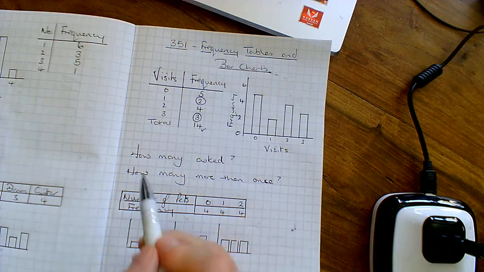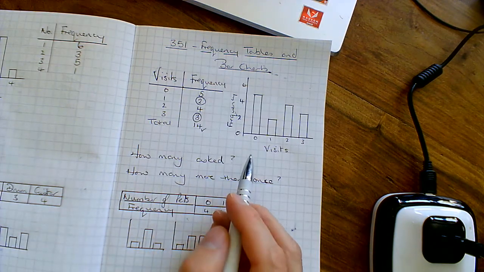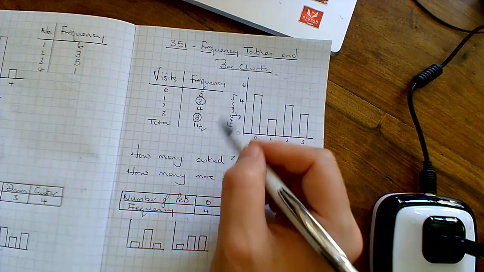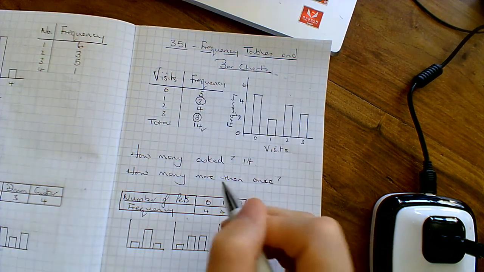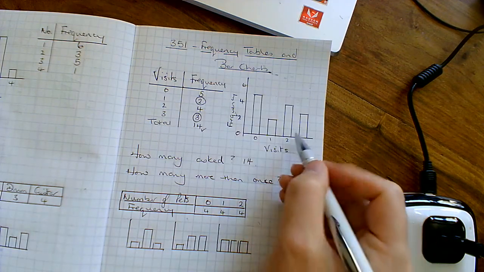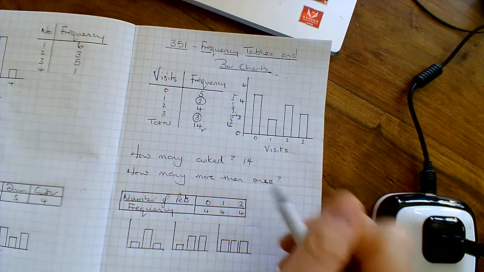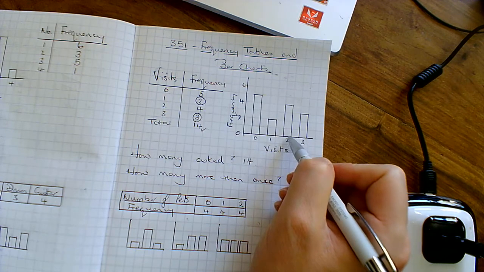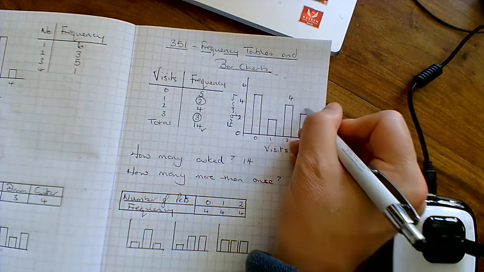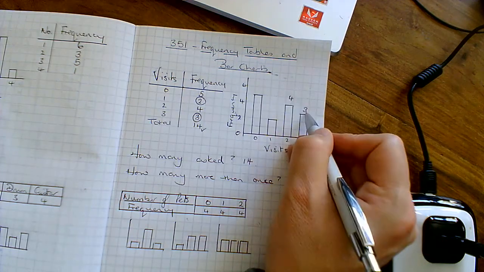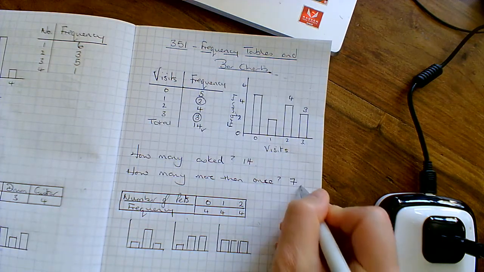Follow-up questions on the bar chart. How many people were asked altogether? So the number of people who they asked was 14, because we were told that was the total number of people asked. How many people went more than once, or how many people went twice or 3 times? That's what more than once means. So we know for people going twice, there was 4 people went twice, and there was 3 people went 3 times. That's a total of 7 people went more than once.